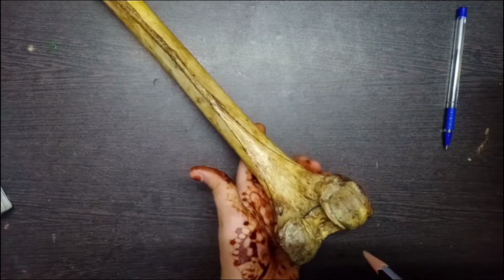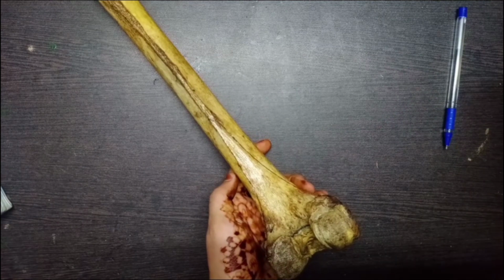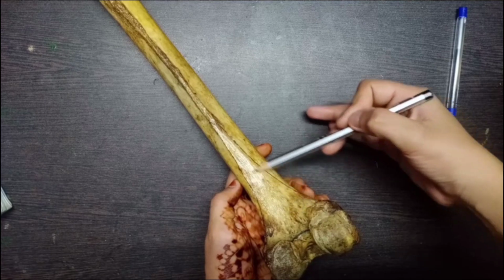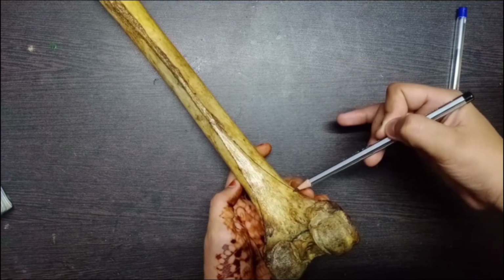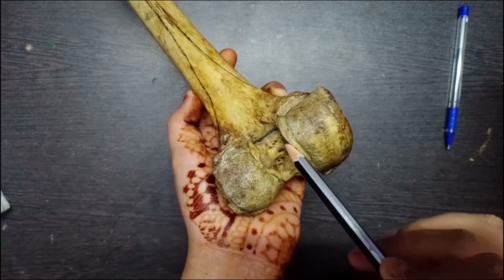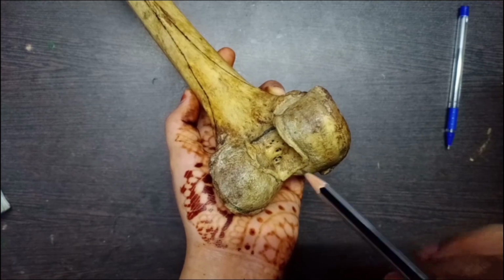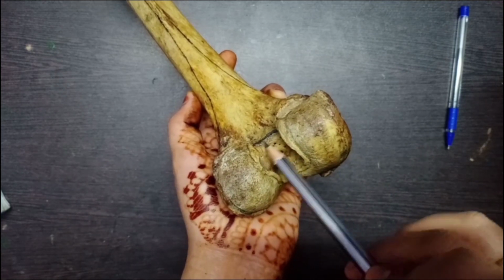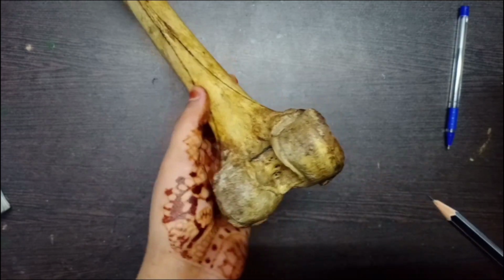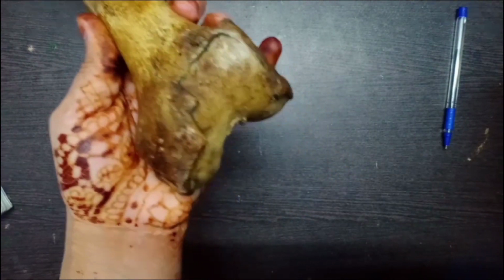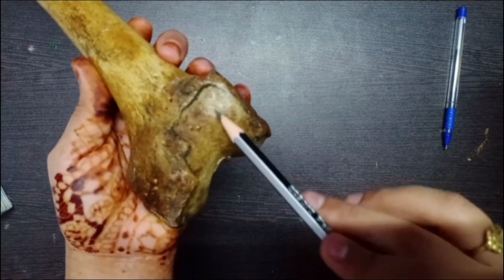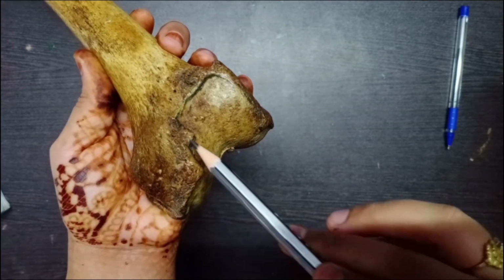So we have four surfaces over here. In the posterior we have three, and in the anterior we have one. In the posterior, the first one is the popliteal surface between the two lines of the linea aspera. Then we see the intercondylar surface between the two condyles, and the intercondylar line. Then in the medial condyle we have the surface for the tibia, and anteriorly we have one surface, that is the articular surface for the patella. That is this one, the articular surface of the patella.